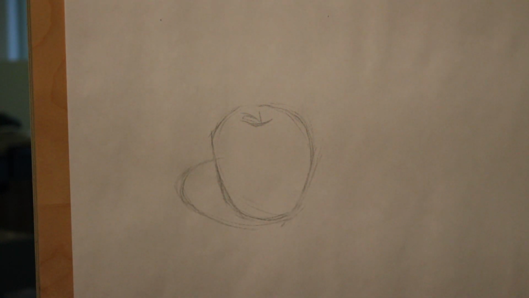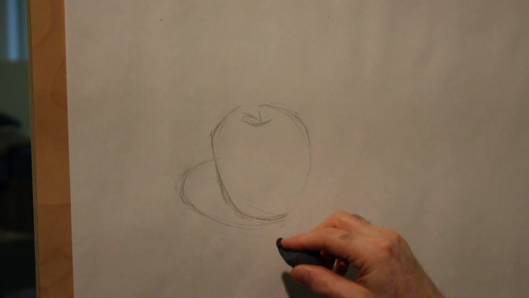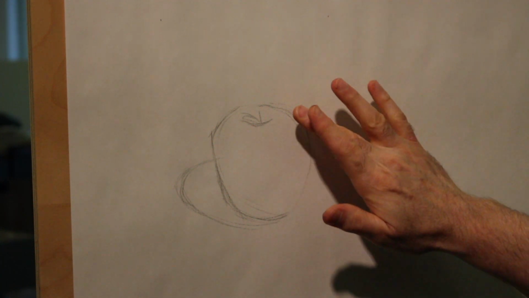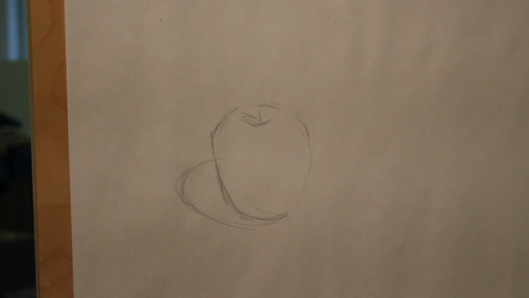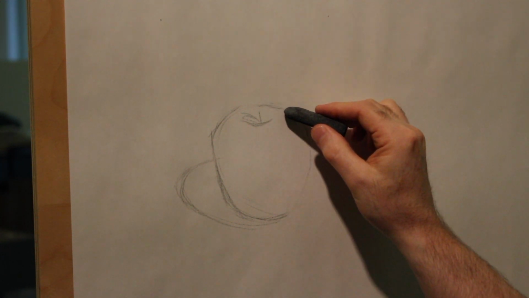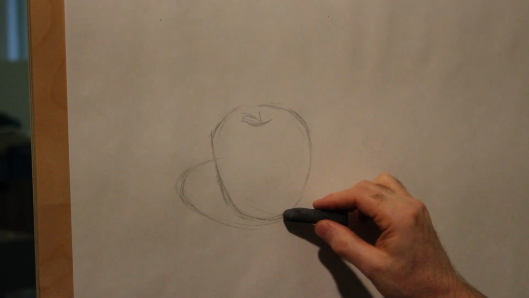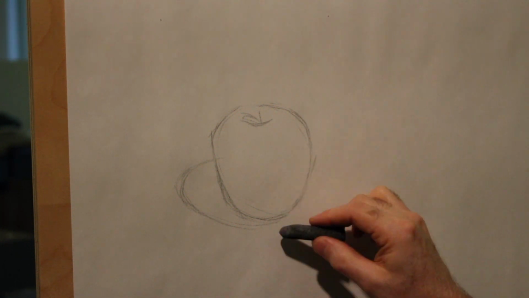Now the thing about vine charcoal is that it is messy, but it comes right off. You can erase it with your fingers, and that is the best thing about it. It gives you total control over where you want to have charcoal and where you don't.